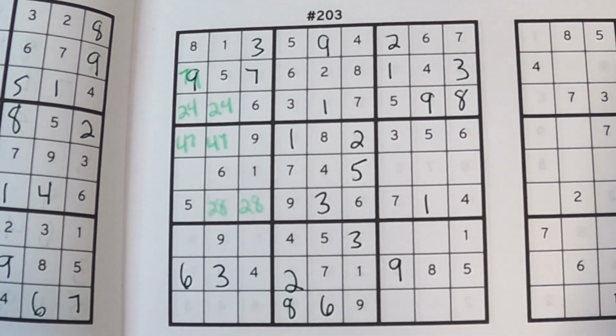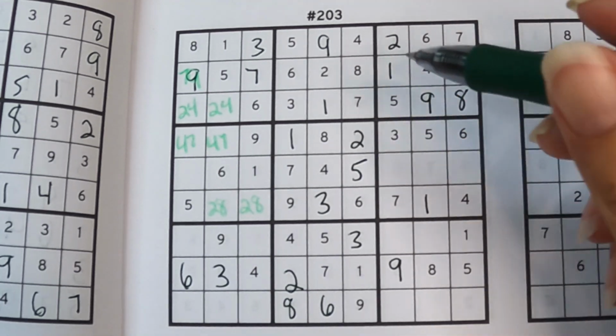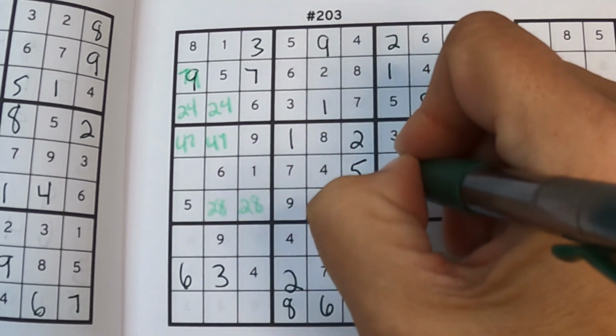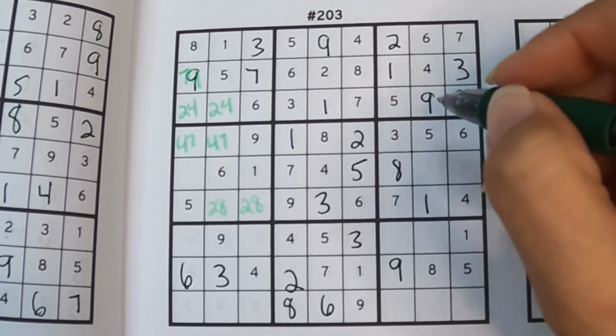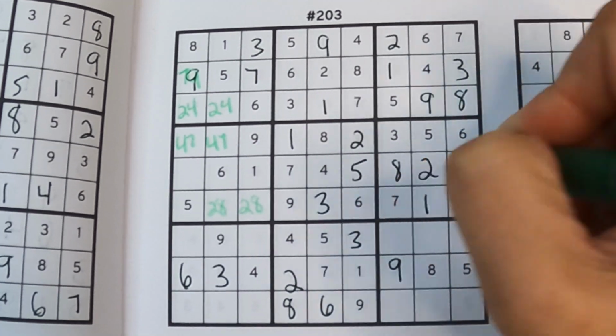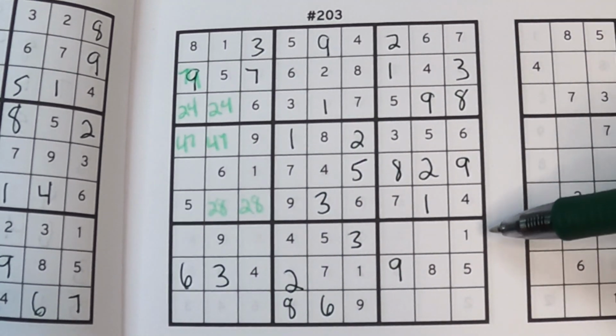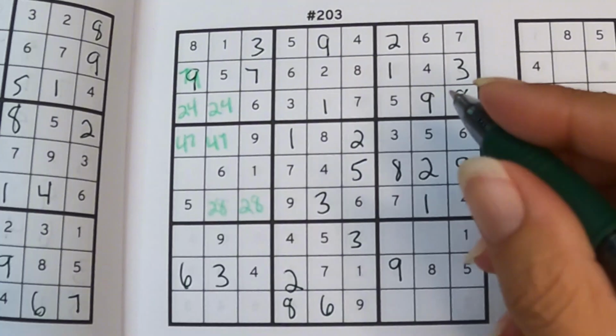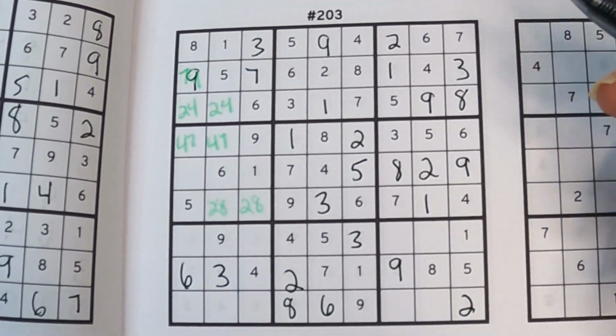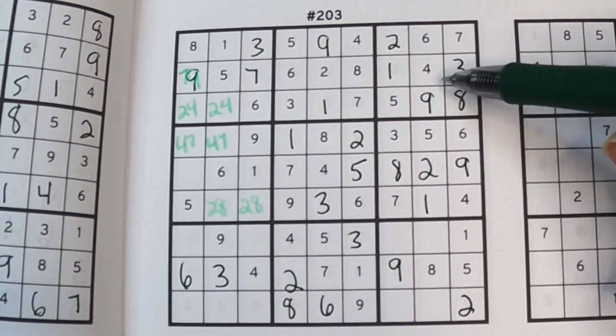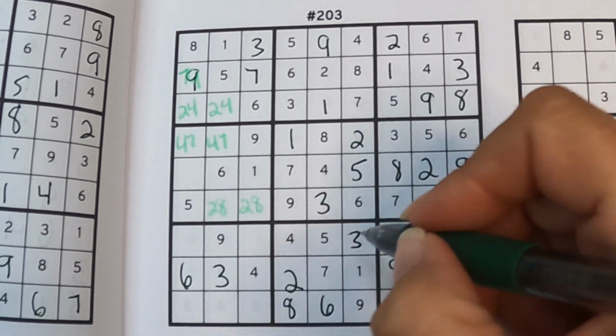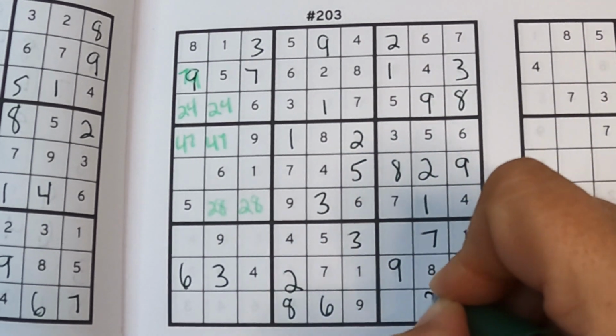For this box, we're missing 2, 8, and 9. We've got 2 and 9 here, so this is our 8. 9 here, so 2, 9. For this column now, we're only missing a 2. For this column, we're missing 3 and 7. We've got a 3 here, so 7, 3.